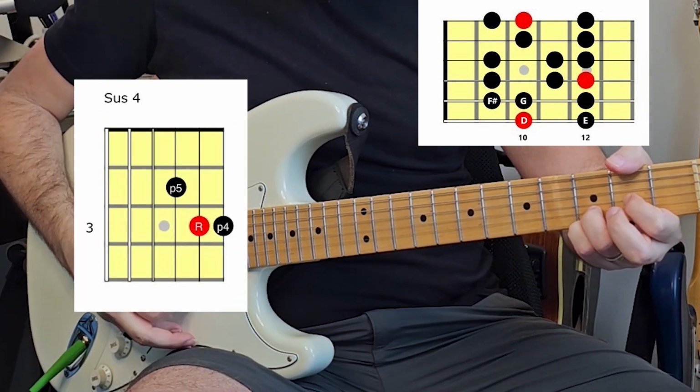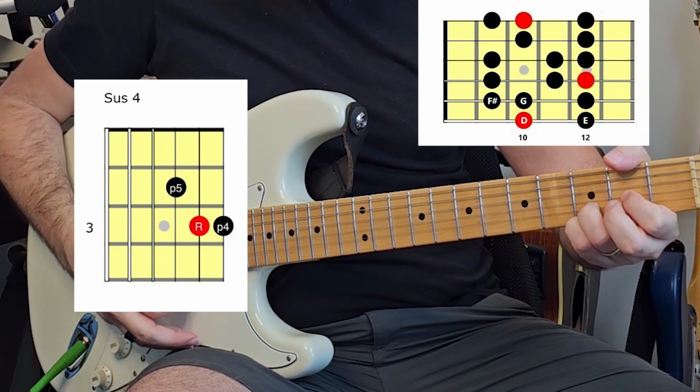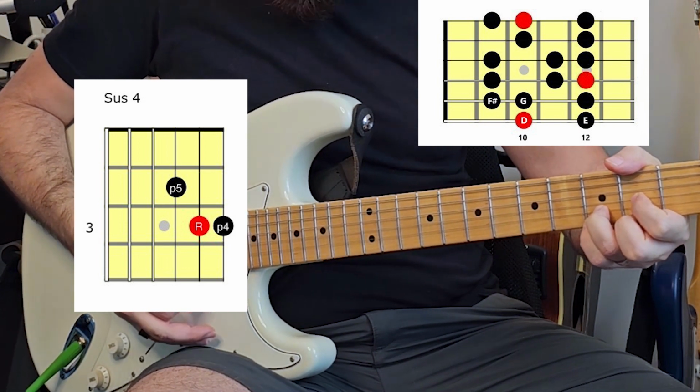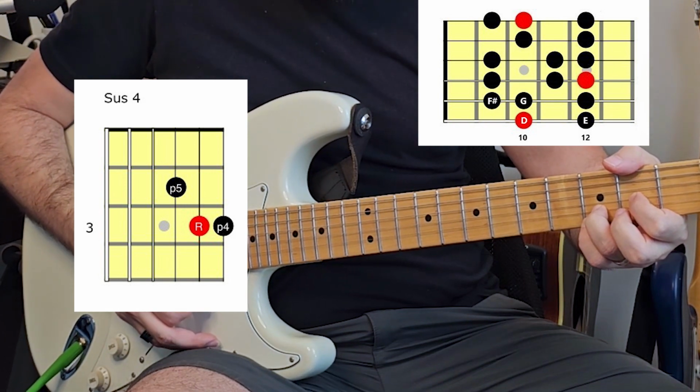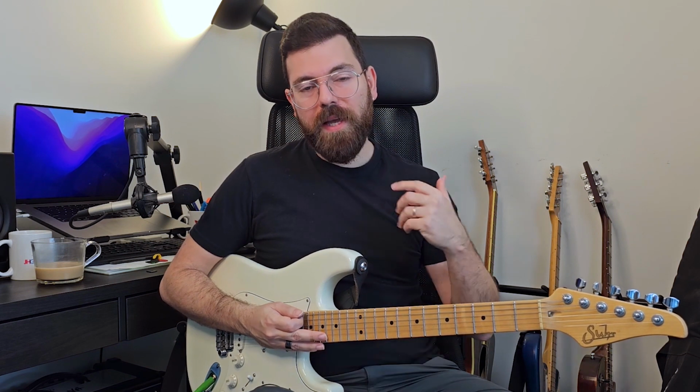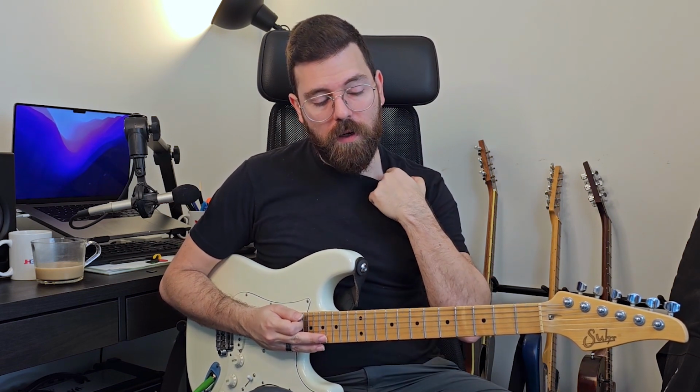This one. There you go. Awesome. So that's kind of easy, right? It starts getting complicated when we're trying to play bar chords using the sus2 and the sus4.